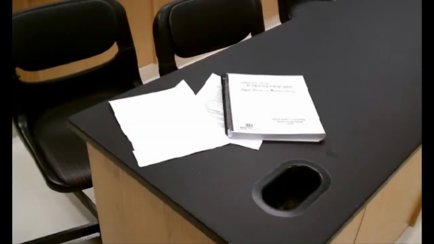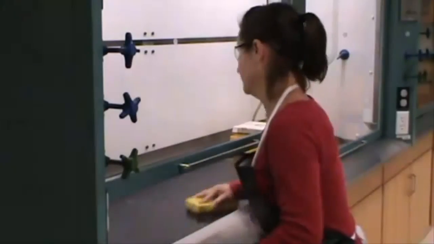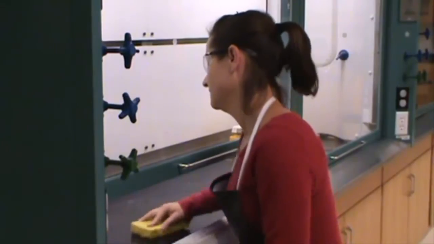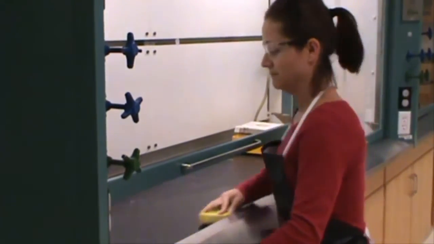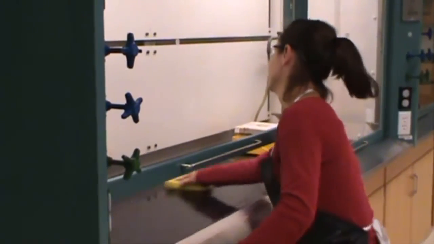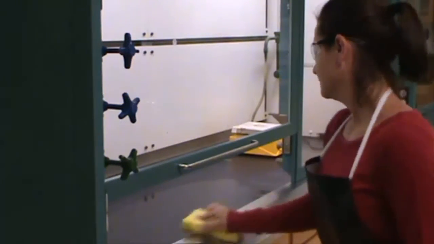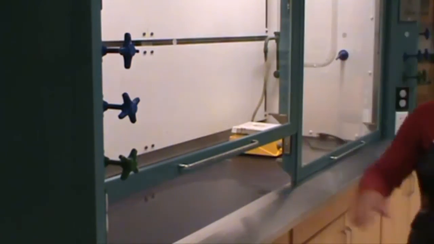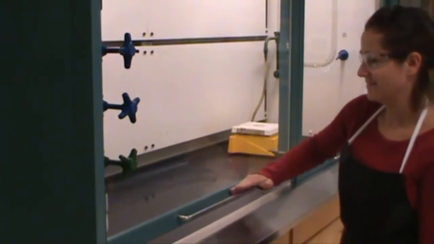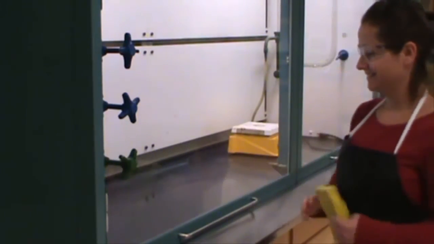Your instructor may turn on the fume hoods at some point, so try to keep your books and any loose papers out of the fume hoods. At the end of the day, use a sponge to thoroughly clean your area in the fume hood. Close the glass shield and turn off the lights.